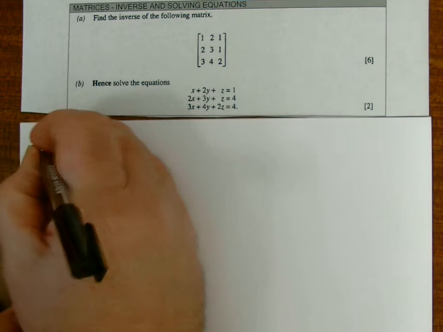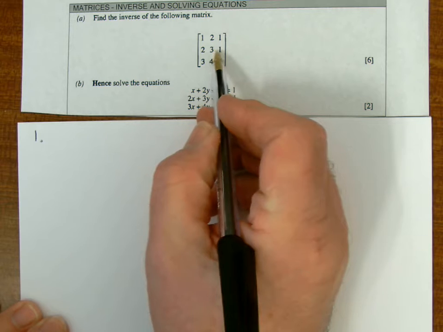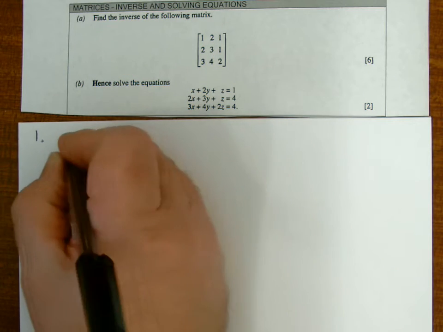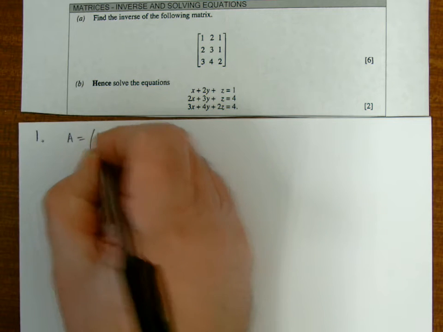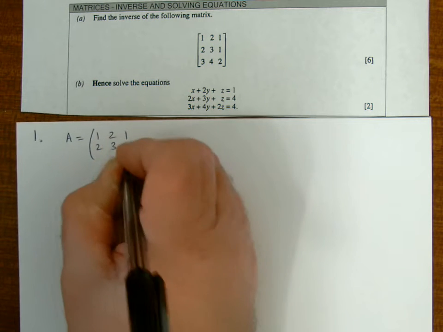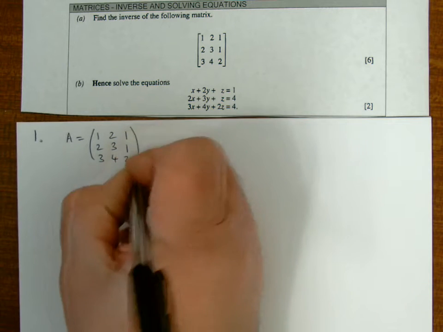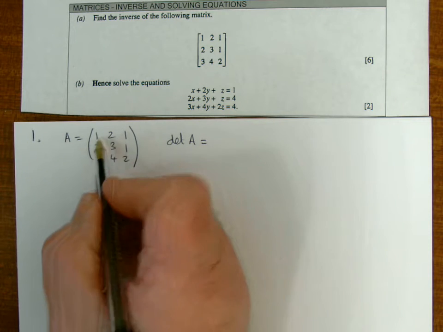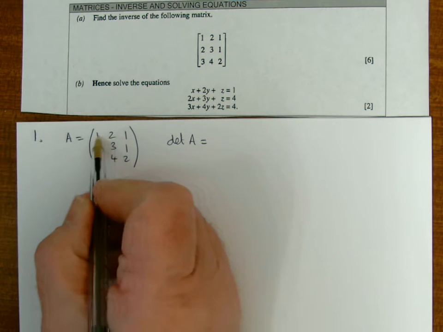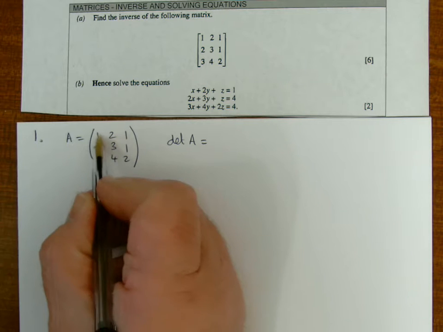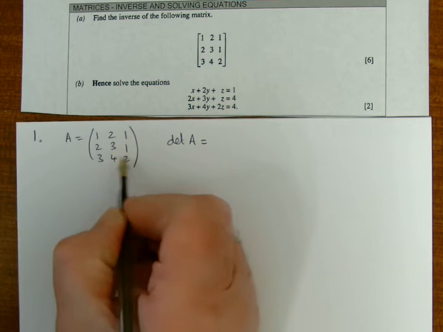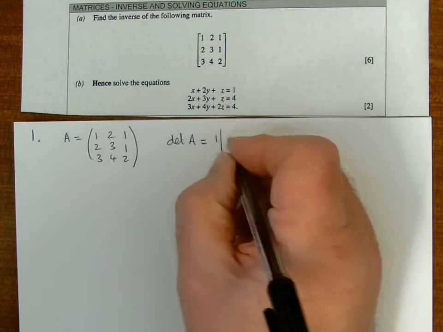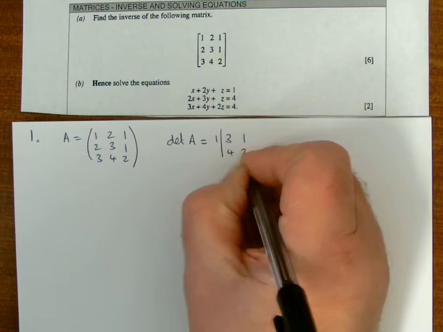Okay, so I want to find the inverse of this matrix. The first thing I need to do to find the inverse is find the determinant. I call this matrix A. And the determinant of A: to get the first entry, look at the 1 here. If I wipe out the row and the column, I'm left with 3, 1, 4, 2. So it'll be 1 times the determinant of 3, 1, 4, 2.